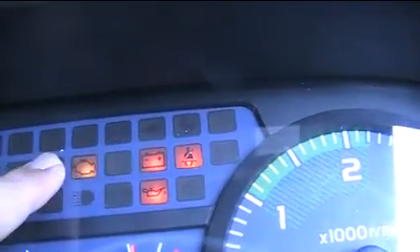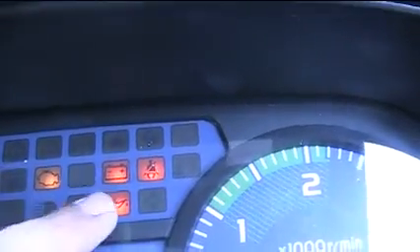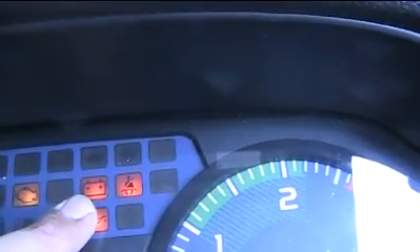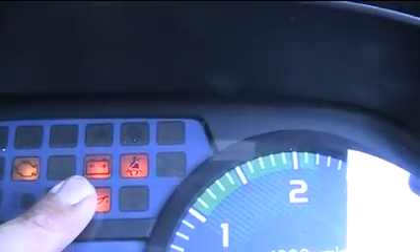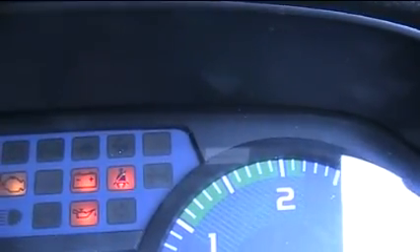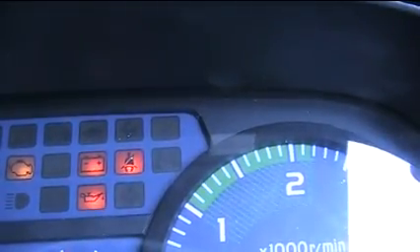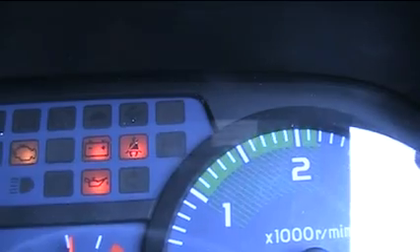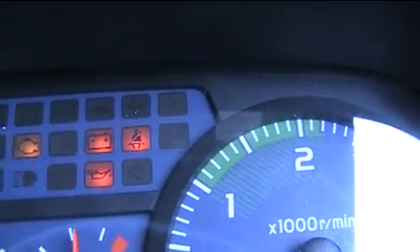This engine light is when your engine is malfunctioning or anything happens to the engine, the light will come on. And also you got your battery light, that is for the alternator. When the alternator is not charging the battery, when you start up the truck, if the light comes on, in other words, you're not charging the battery.